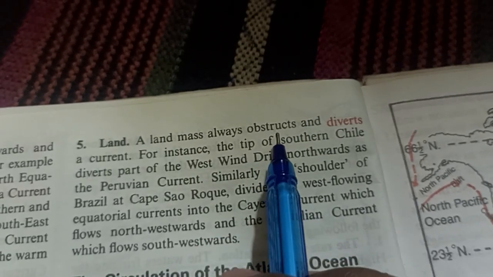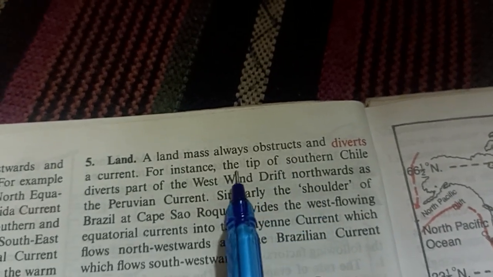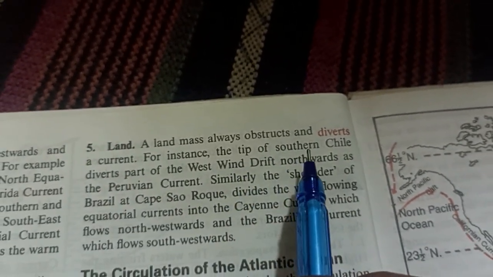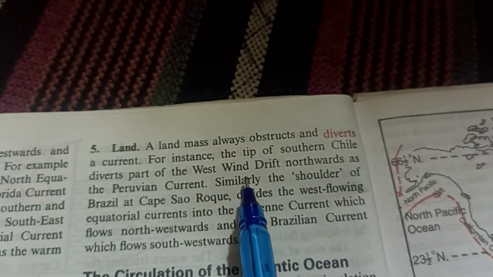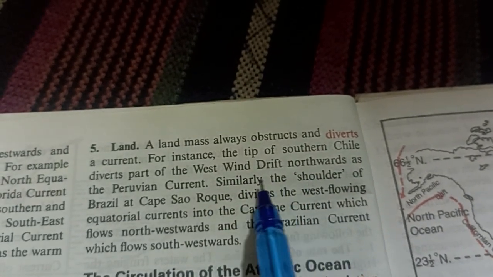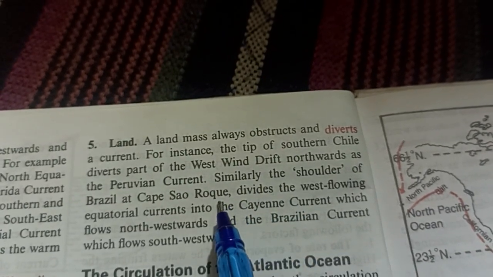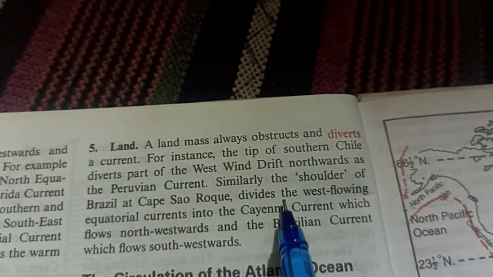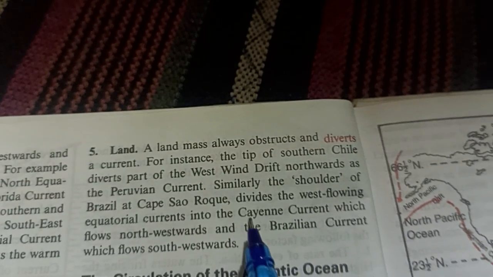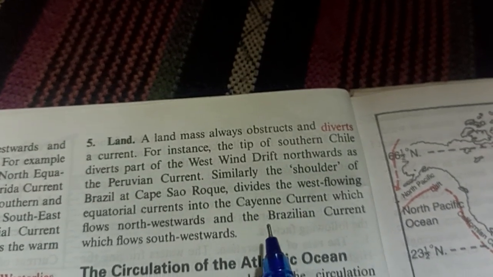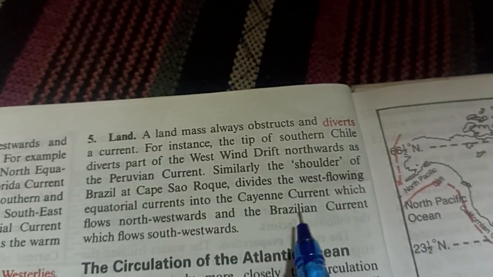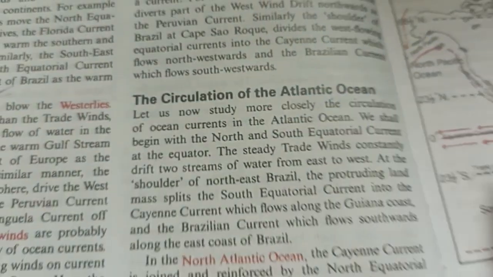A land mass always obstructs and diverts a current. For instance, the tip of southern Chile diverts part of the west wind drift northwards as the Peruvian current. Similarly, the shoulder of Brazil at Cape Sao Roque divides the west flowing equatorial currents into the Canadian current, which flows northwestward, and the Brazilian current, which flows southwestward.